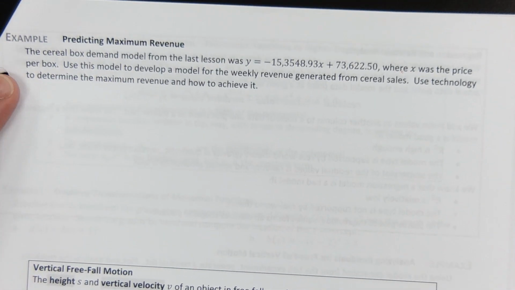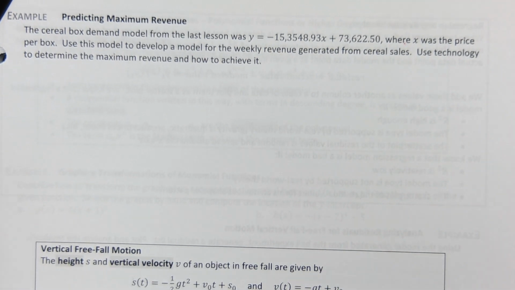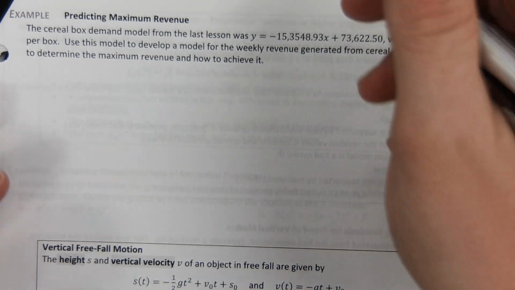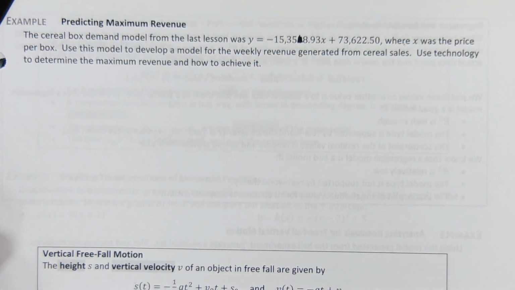So this is that same cereal box question. It does have an extra digit though. Fat fingered the keyboard apparently. This 4 shouldn't be here. I just typed it by accident. I'm sorry. Negative 15,358.93 is what that should have said. Had an extra digit in it.